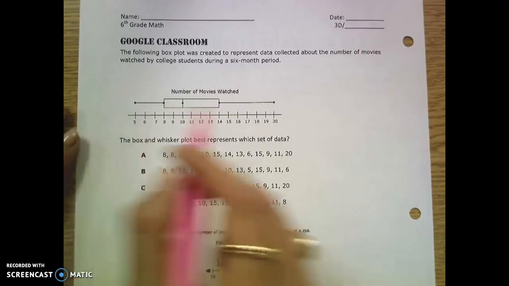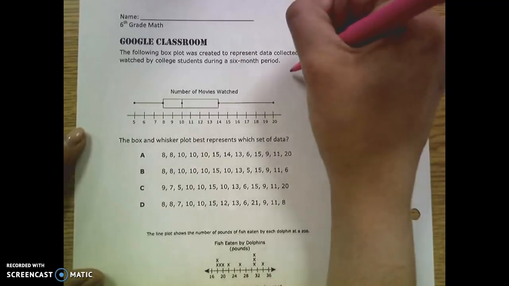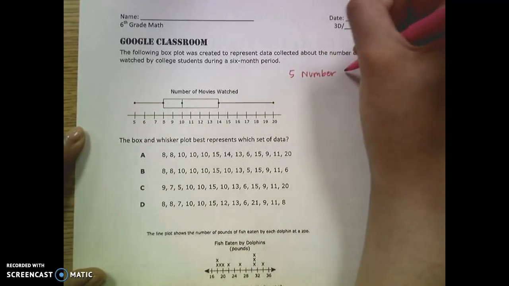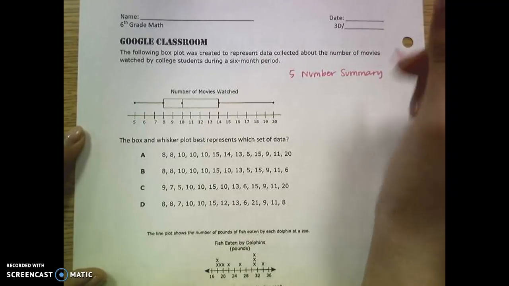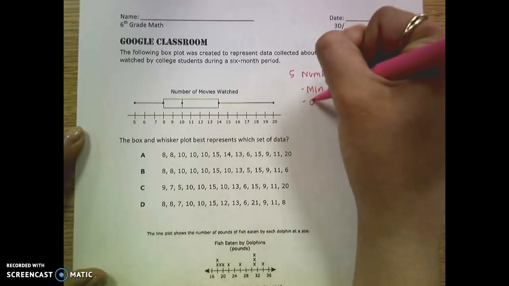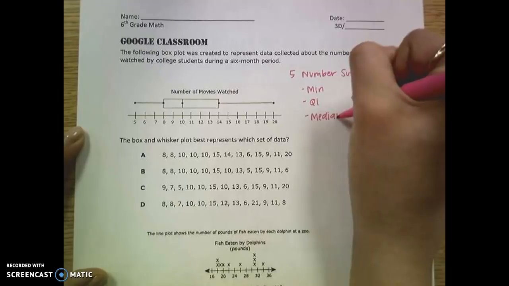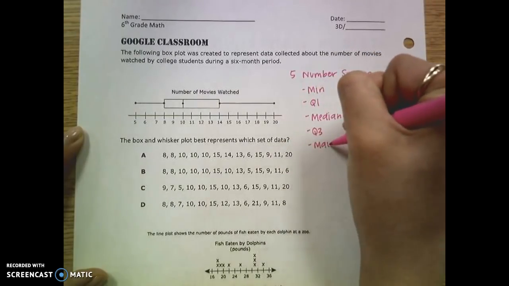When we're looking at this box plot, there are only a few numbers that we can actually pull from it. We call it our 5-number summary. This includes the minimum, Q1, the median, Q3, and the maximum.